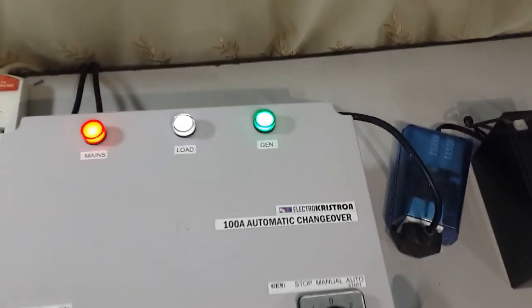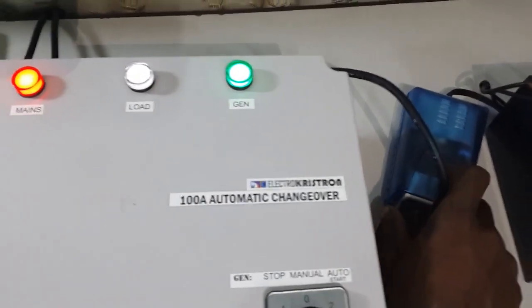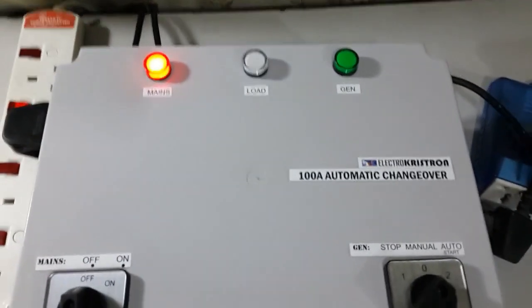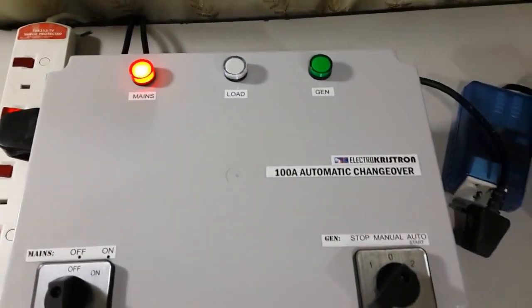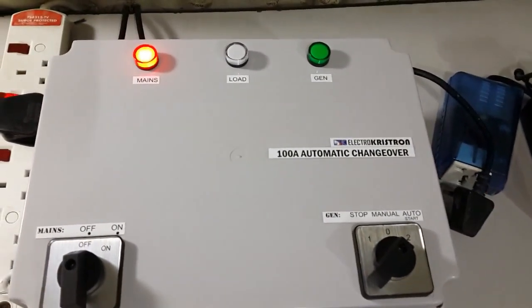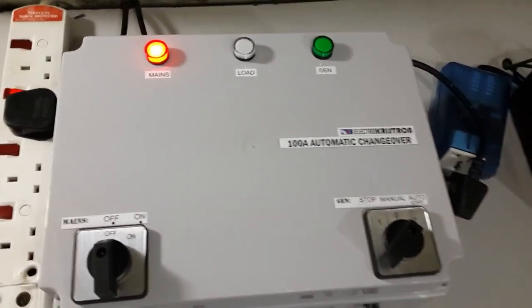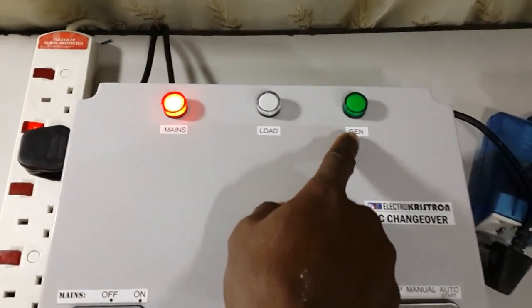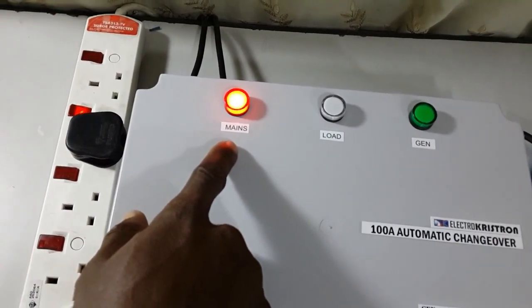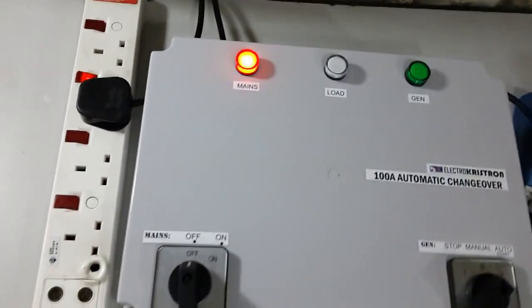To confirm that, I'm going to pull the generator supply cord now. As you can see, the generator supply cord has been pulled and the generator indicator has gone off. Likewise the load, even though we still have mains supply, indication.